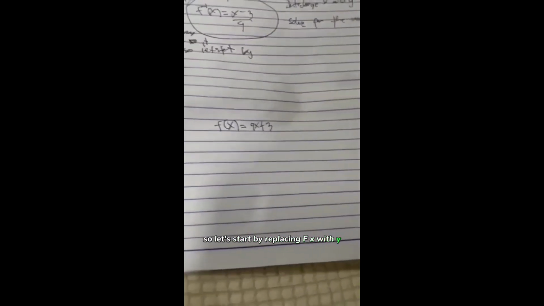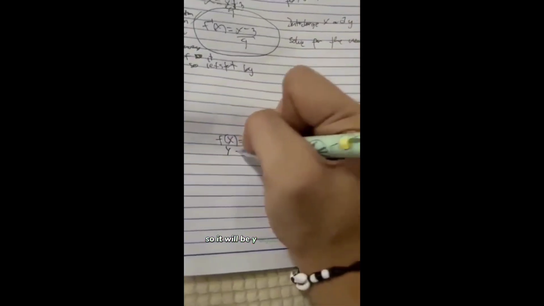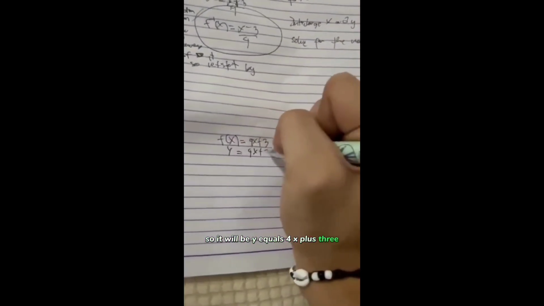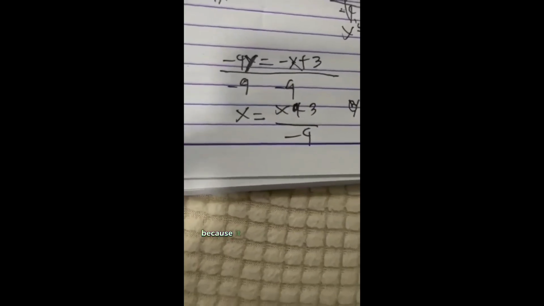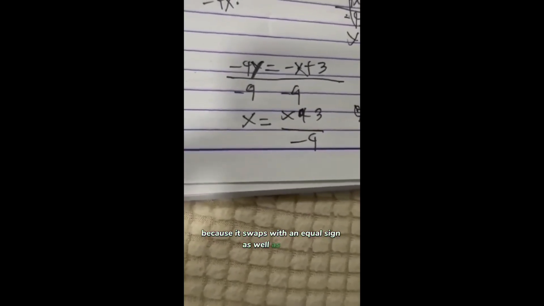So for instance, this given function equation is to be solved to find the inverse of it. So let's start by replacing f(x) with y. So it will be y equals 4x plus 3. And the second thing we can do is to interchange x and y. It will become negative 4x because it swaps with the equal sign, as well as the x. It will become negative x plus 3.